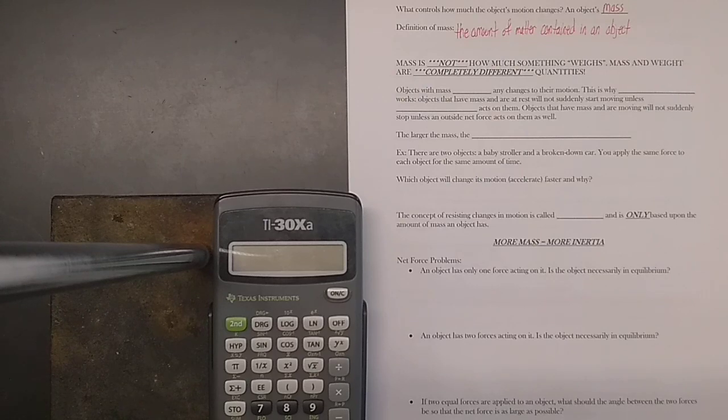At this point, I have to give you a warning. Do not say that mass is how much something weighs. How much something weighs is its weight, and weight and mass are not the same thing, as we will see in the next 2 weeks or so. They are completely different. One depends on the other, that is true, but they are completely independent quantities. Do not say weight when you mean mass, and do not say mass when you mean weight.